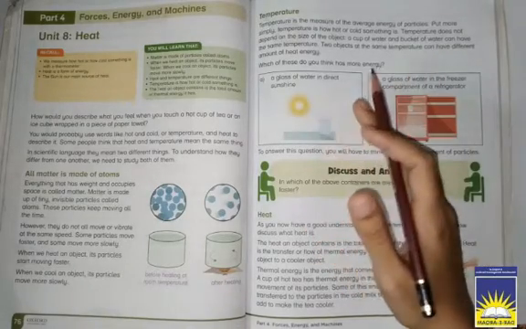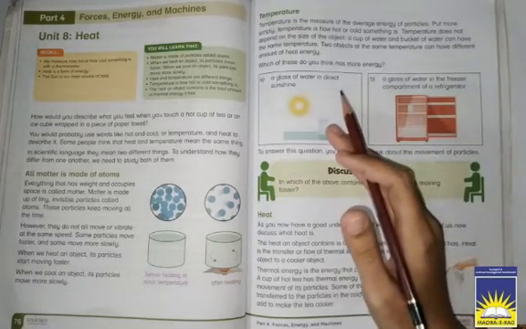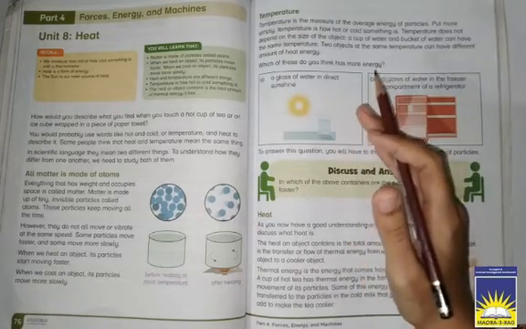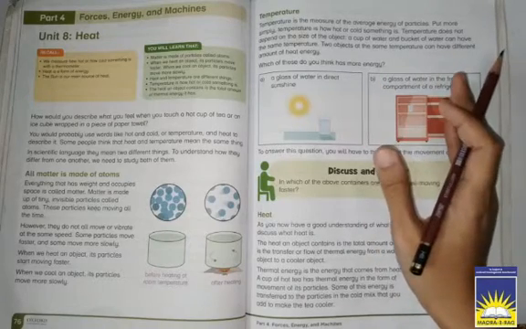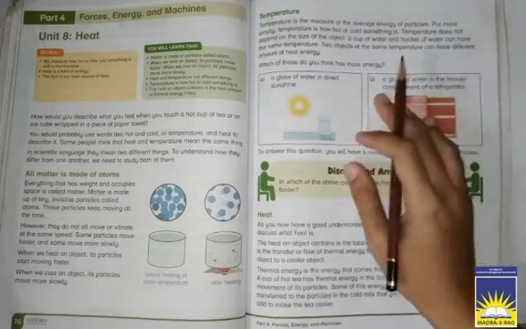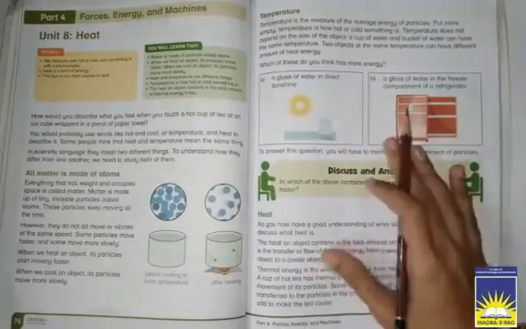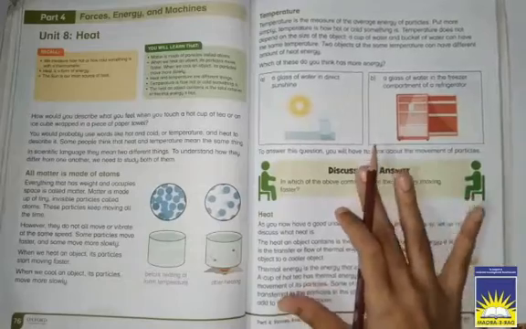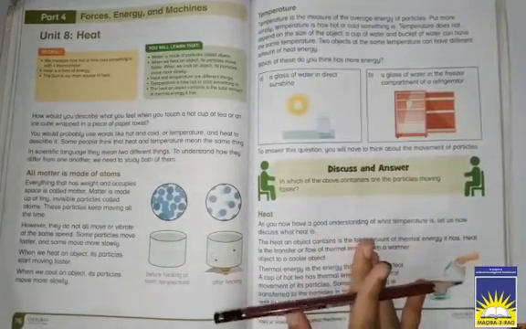Thermal energy is the energy that comes from heat. A cup of hot tea has thermal energy in the form of movement of its particles. Some of the thermal energy is transferred to the particles in the cold milk that we add to make the tea cooler. So, today we discussed matter, temperature and heat.